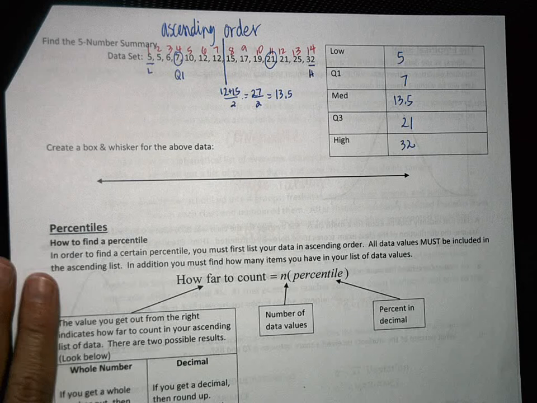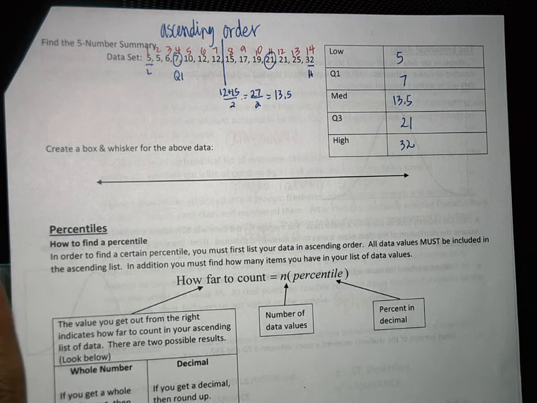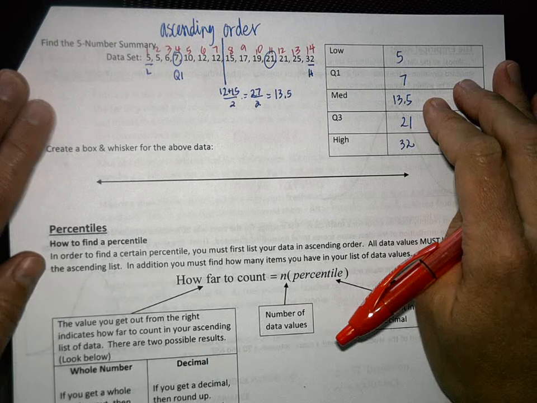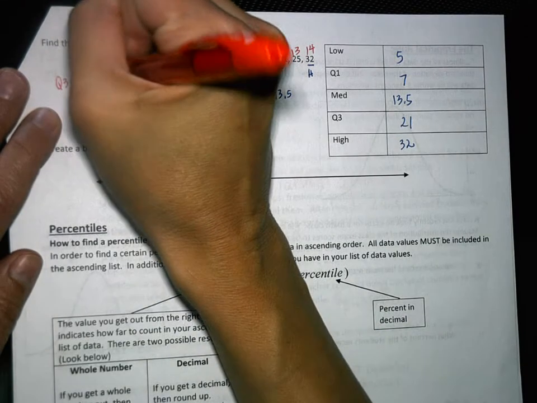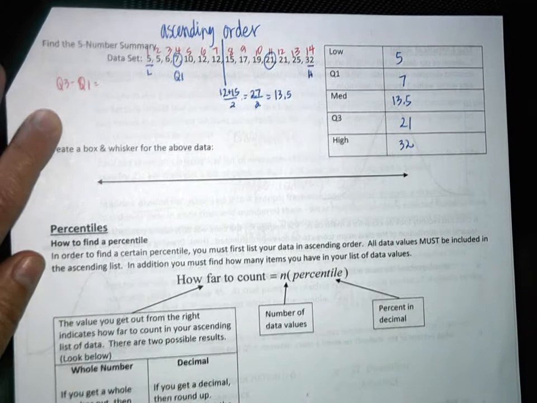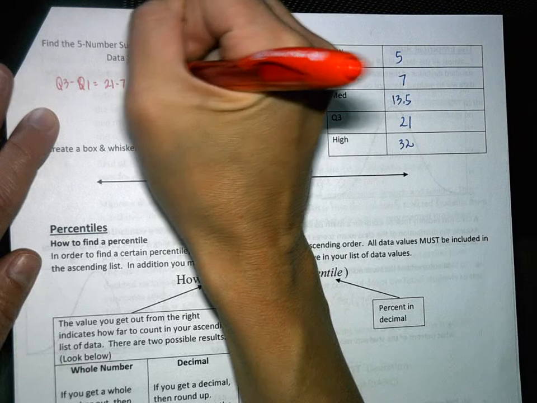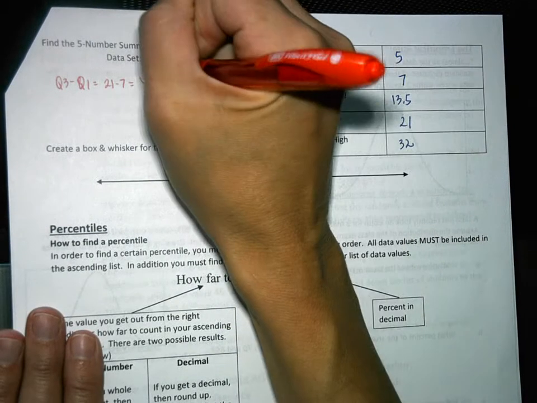Let's go ahead and practice finding if it has any outliers. Okay, so what is the first thing I would do for the outliers? Good. Q3 minus Q1, and so that is 21 minus 7, which is 14. Good.